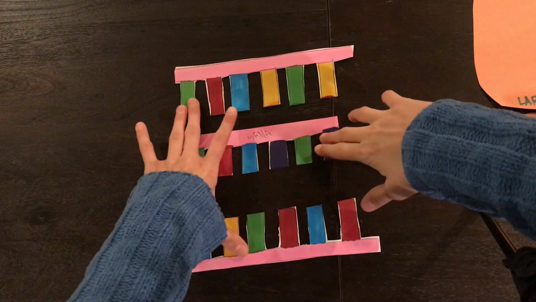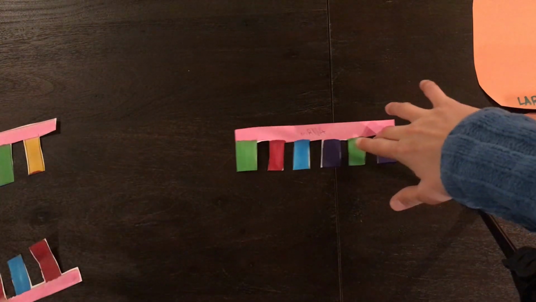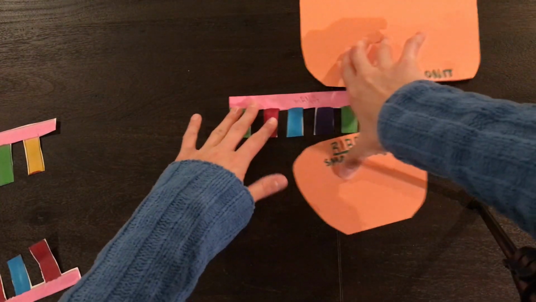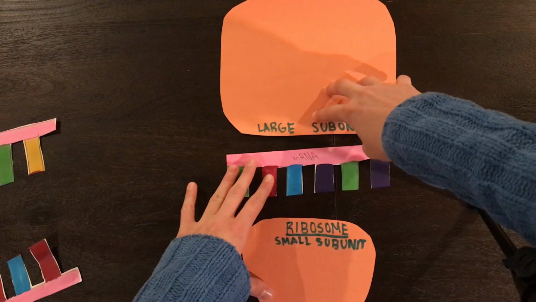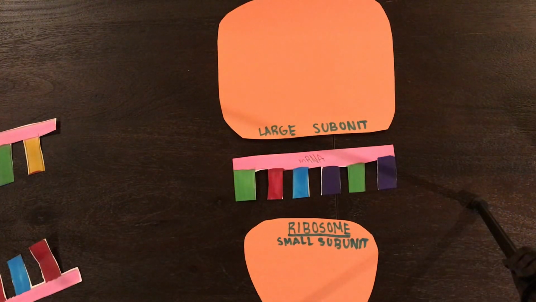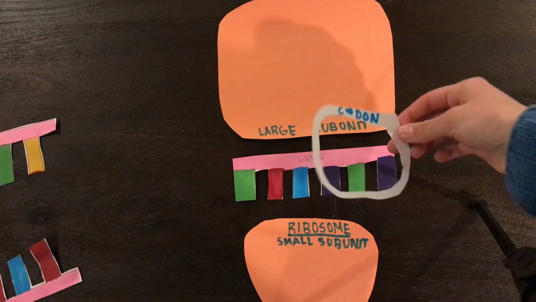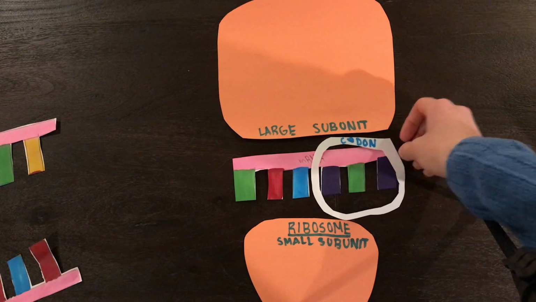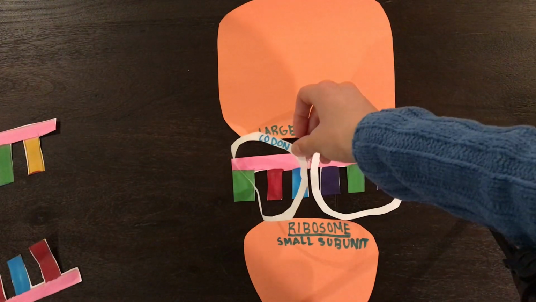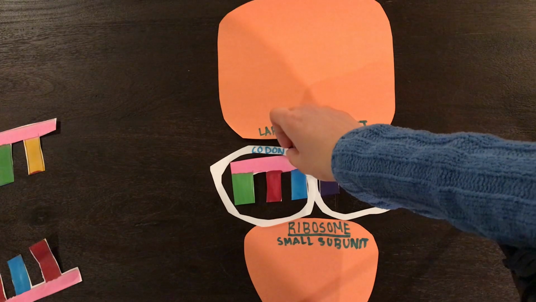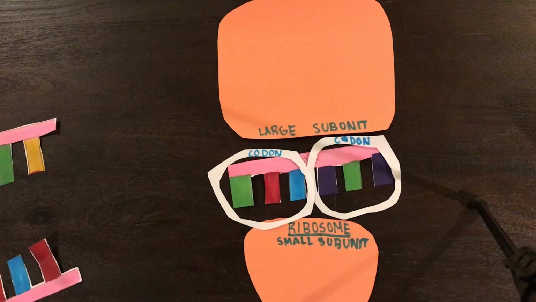All the steps until this point have taken place in the nucleus of a cell. The mRNA travels to the ribosome to prepare to make proteins. Three sections of RNA bases, called codons, code for an amino acid. In the ribosome, 2 codons, or 6 bases, code for 2 amino acids at a time. The codons also bind to anticodons, which determine the amino acid.